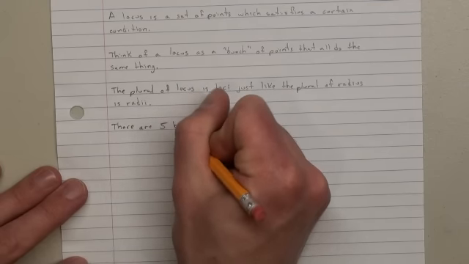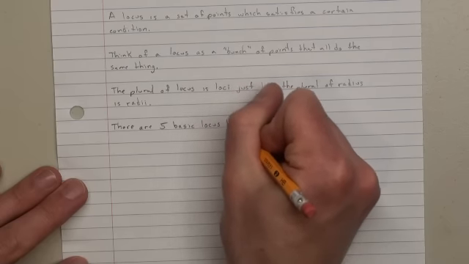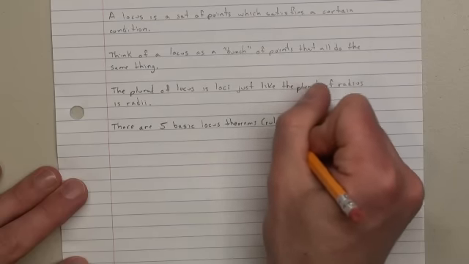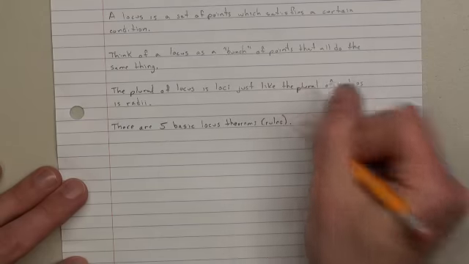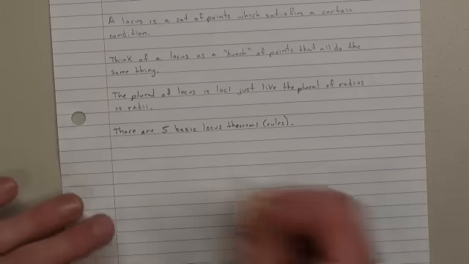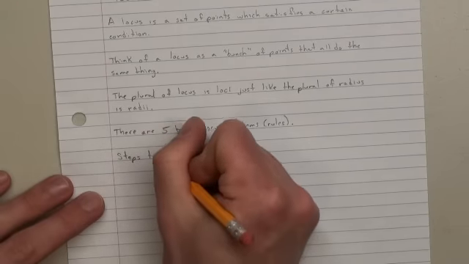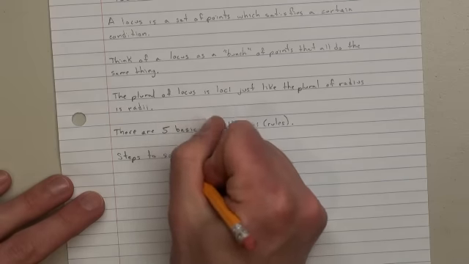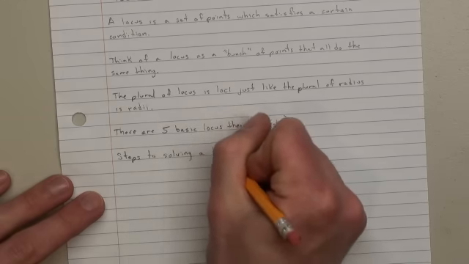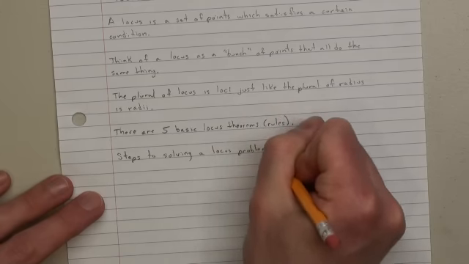There are 5 basic locus theorems or rules. Okay? Now we're going to write down the steps to solving a locus problem.